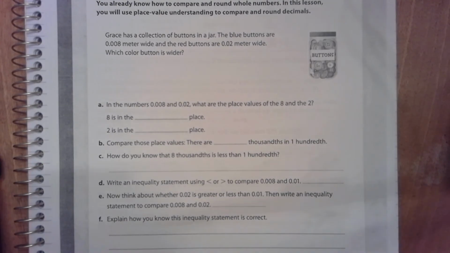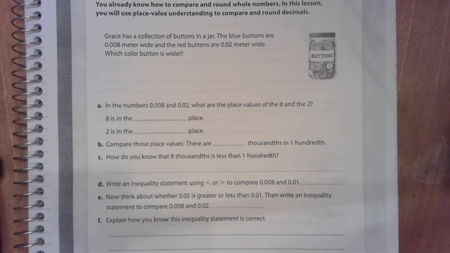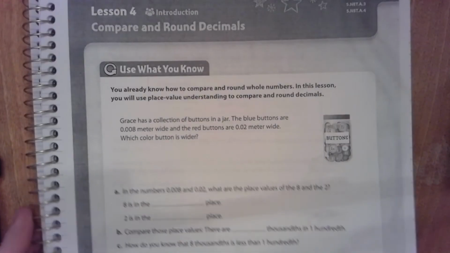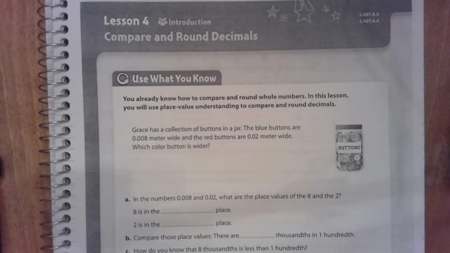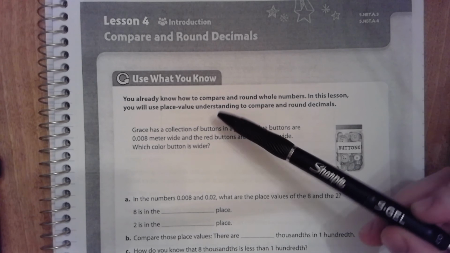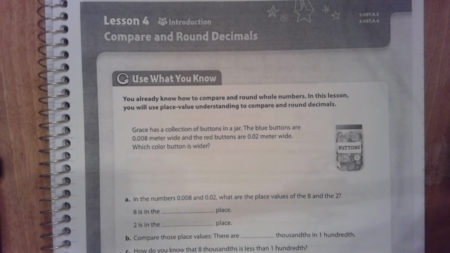Now, this week we are going to start to compare and round decimals. Comparing and rounding decimals is very similar to comparing and rounding whole numbers, except we're just adding that decimal portion to it. So it says right here, use what you know. You already know how to compare and round whole numbers. In this lesson, you will use place value understanding to compare and round decimals.